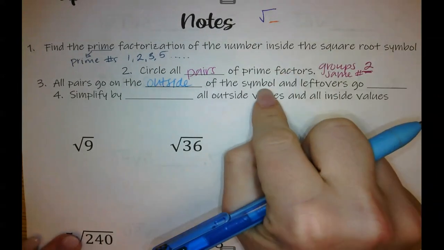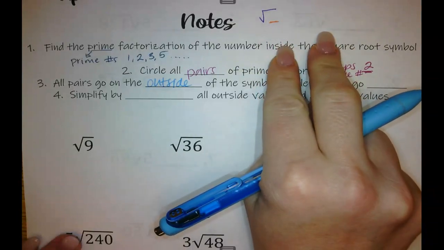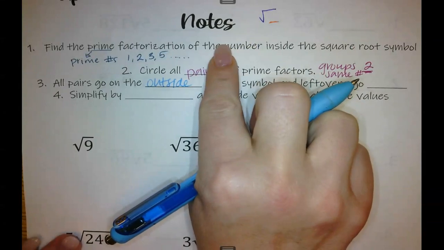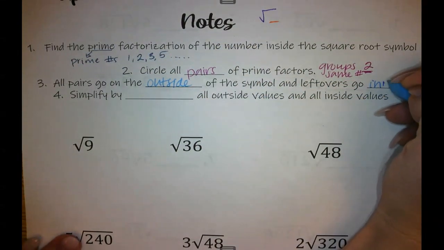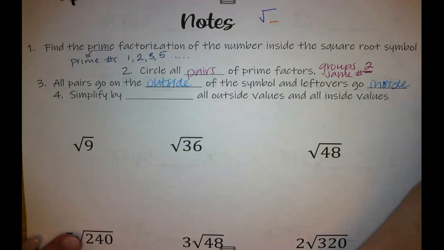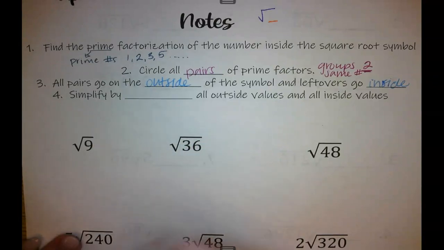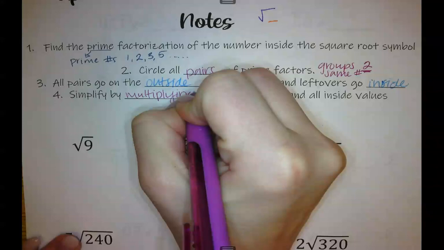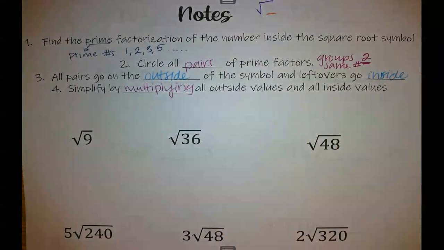But underneath the house, we're 2, groups of 2. When we come out of the house, we're only 1. And then the leftover numbers go inside. And then finally, we're going to simplify by multiplying all the outside values and all of the inside values.